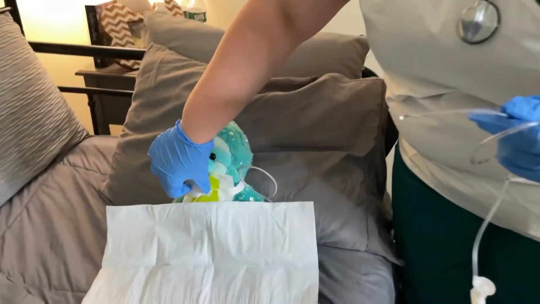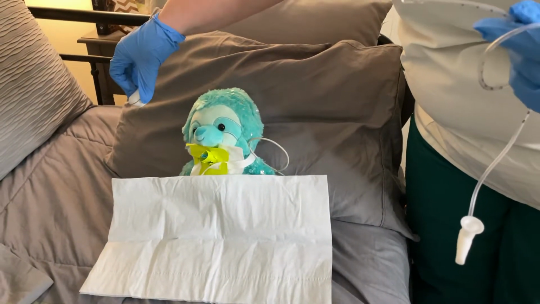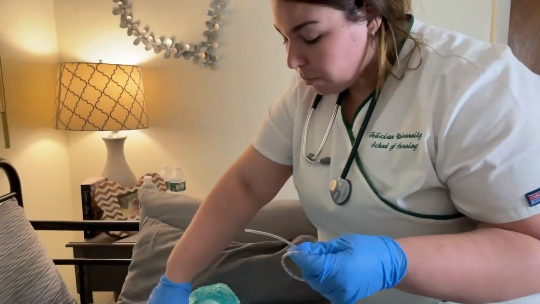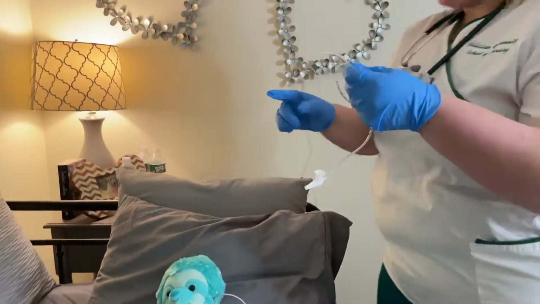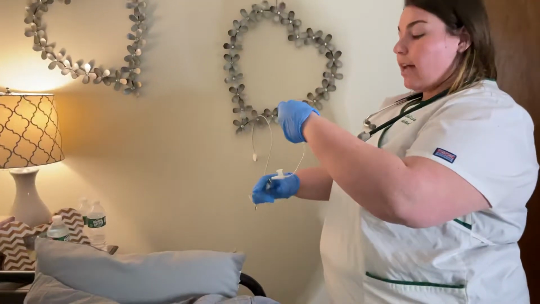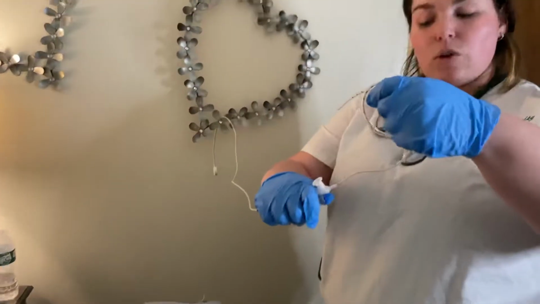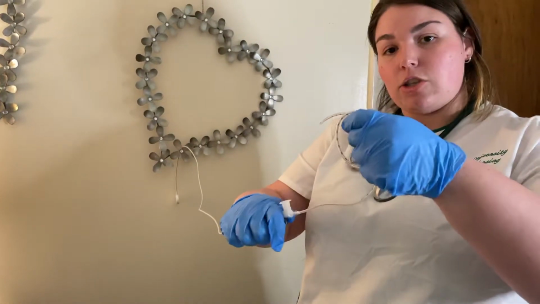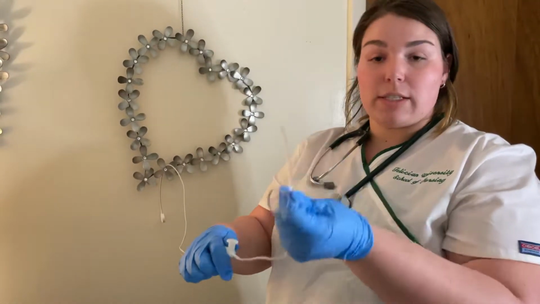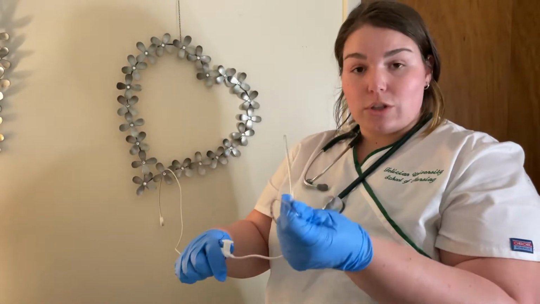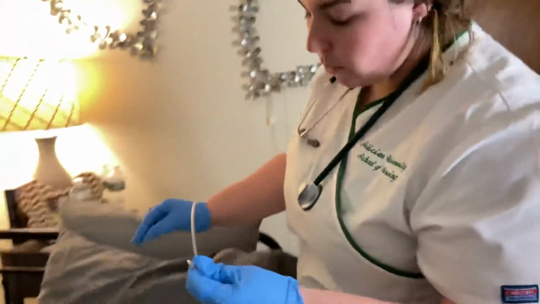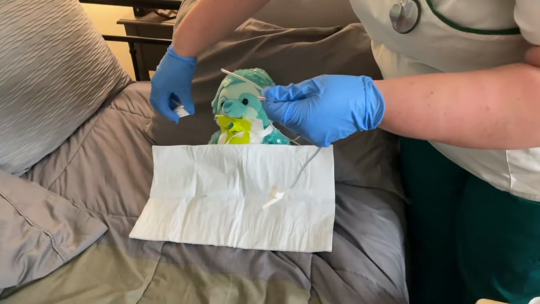I'm going to remove the oxygen from the patient. Before I remove the oxygen, I'm going to take my suction tubing and attach it to the white portion of my suction tubing. So now this white becomes non-sterile. You want to make sure that it doesn't hit anything or come close to the sterile portion of your tubing. So now that that's attached, we can remove the oxygen.